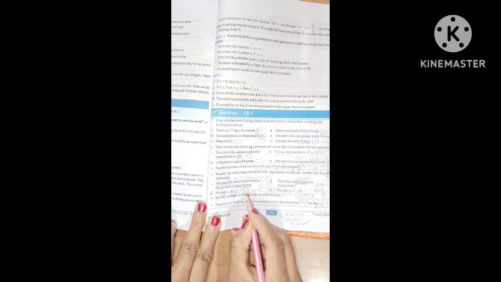If x is greater than 1, this given statement is true. Okay, are you clear? For any x greater than 1, 3x plus 1 greater than 4 is true. Okay, are you understood? Understood. If x is greater than 1, then the given statement is this true statement. Okay, this is true.